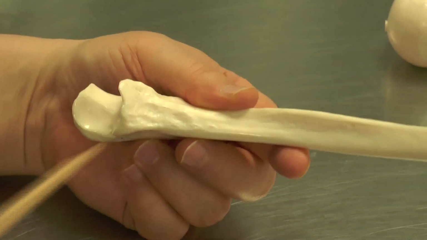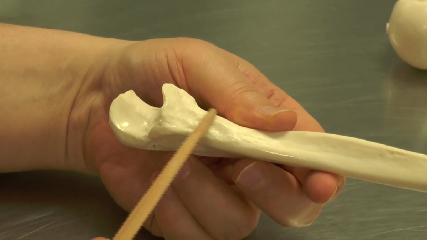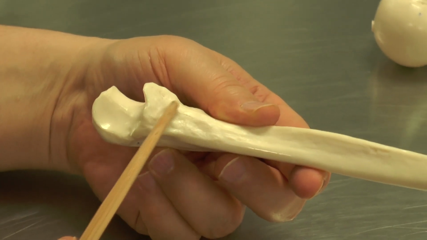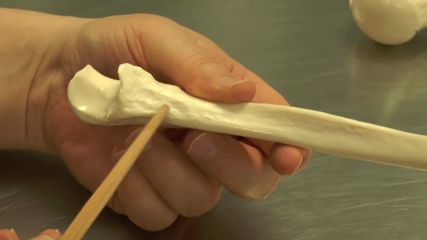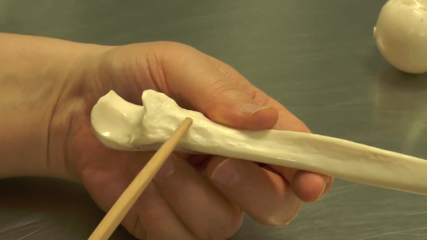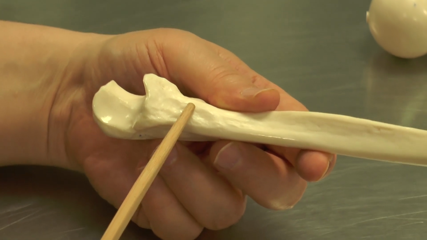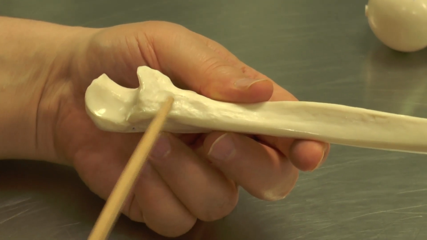So this area on the anterior surface, all the way down here, this protrusion or rough part is referred to as the ulnar tuberosity, and one of the important muscles, the brachialis muscle, attaches to this ulnar tuberosity.